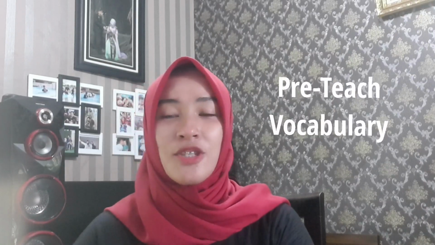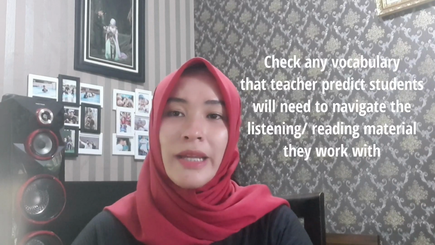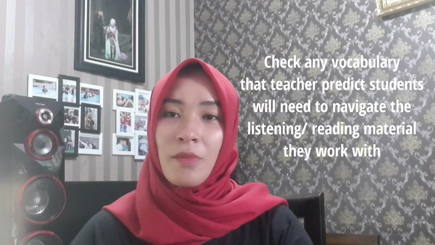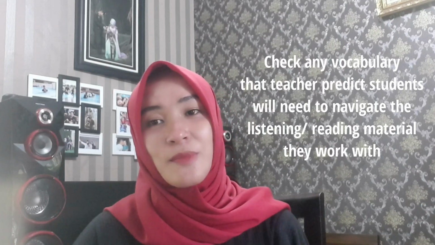Well, here I will explain 3 stages that might be implemented in teaching listening or even teaching reading. Okay, stage number 1 is pre-teach vocabulary. What is this stage? It means that the teacher predicts the vocabulary that probably cannot be predicted by the students. So the students know the keywords and what the words or vocabularies are that they cannot predict the meaning of.